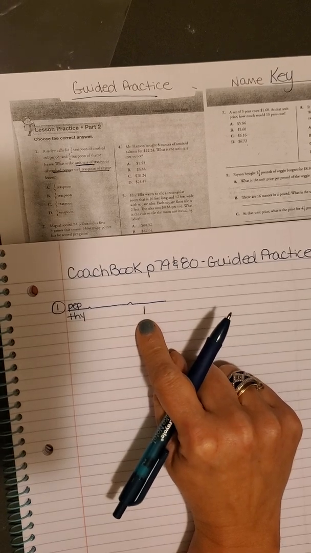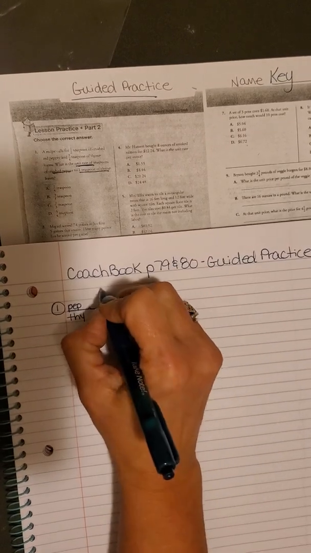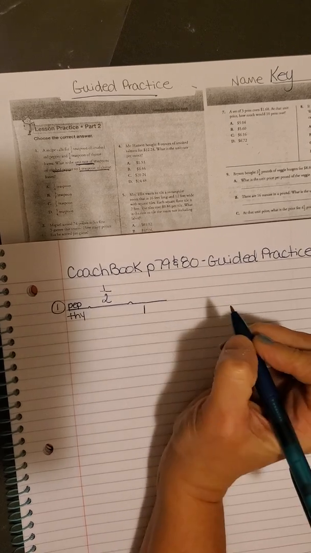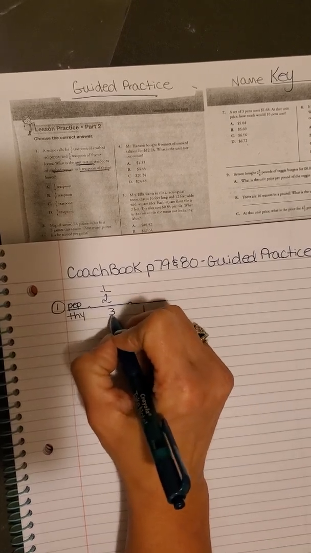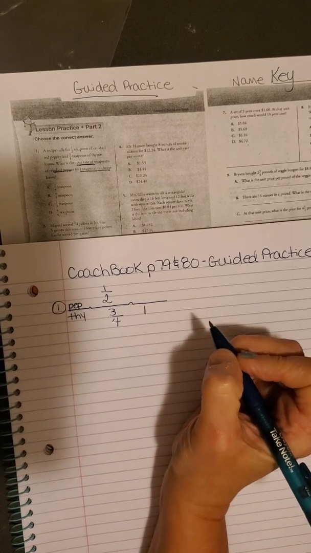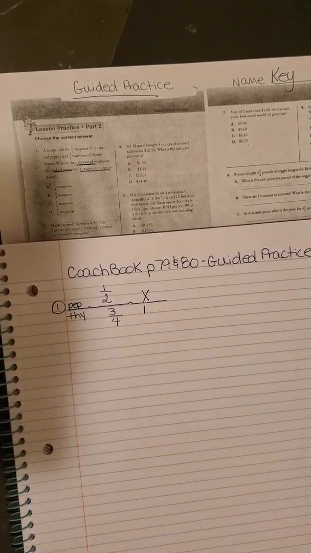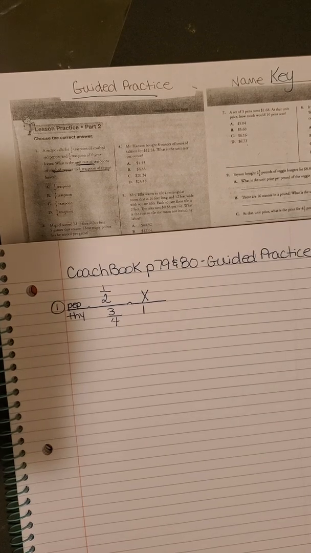So that 1 has to go there. I have 1/2 teaspoon of red pepper to 3/4 teaspoons of thyme, and I want to know how much red pepper I need for 1 full teaspoon of thyme.